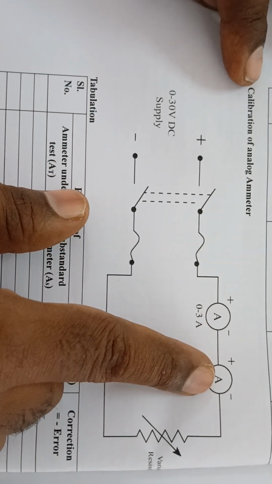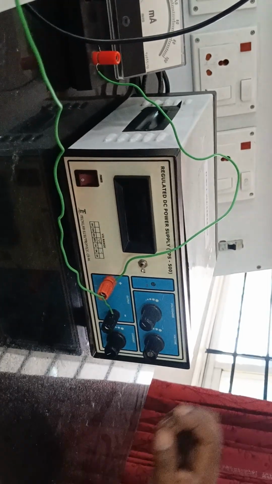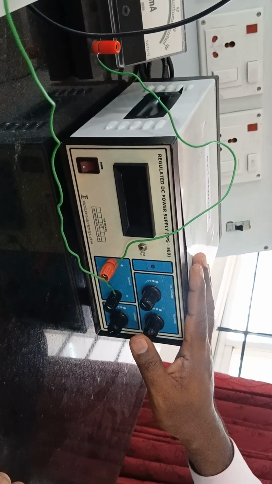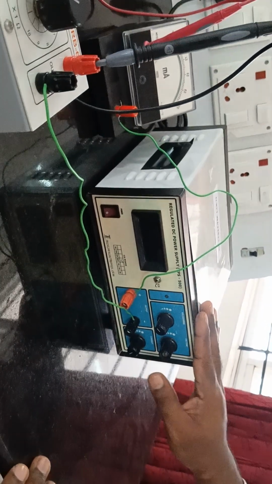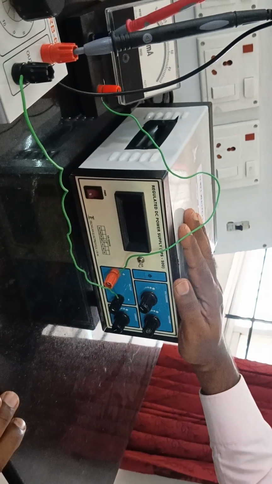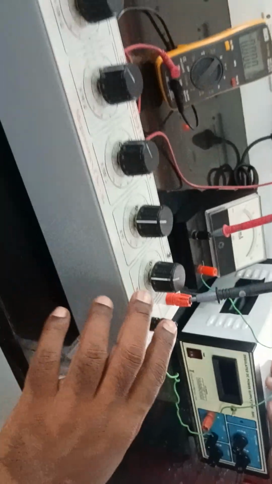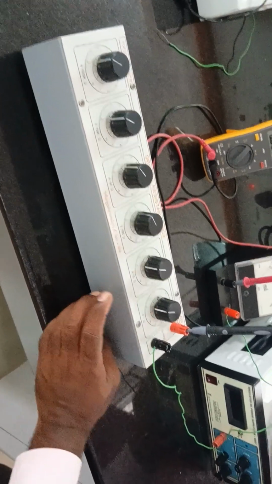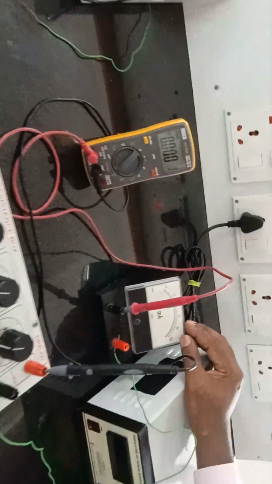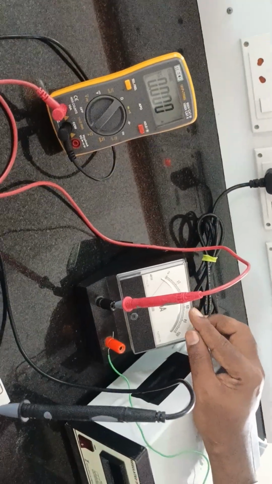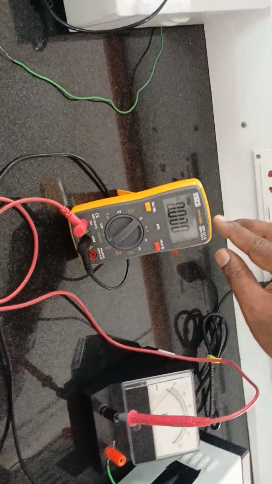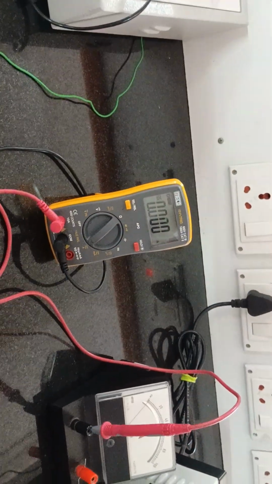So we can see the experimental setup. This is the experimental setup of calibration of analog ammeter. Here we are connecting the DC power supply as source. Then we are connecting the decade resistance box as a load. Here we are going to test this ammeter with the help of a standard digital ammeter. So let us switch on the power supply.